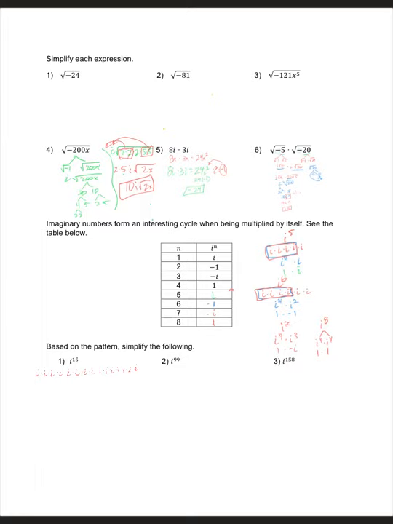Okay, so we said that the goal of this is to break this up into groups of 4, right? Well, I have one group of 4 i's. I have 2 groups of 4 i's. I have 3 groups of 4 i's. And then I have 3 left over.